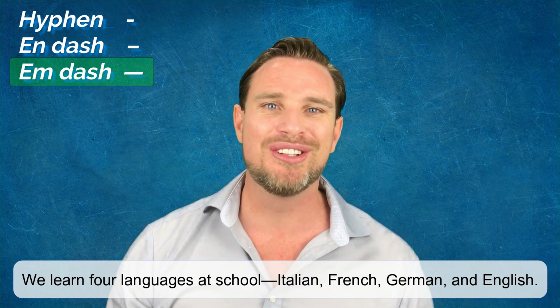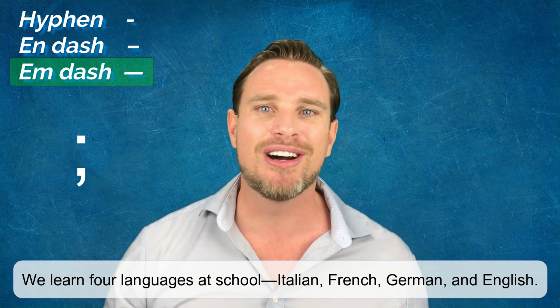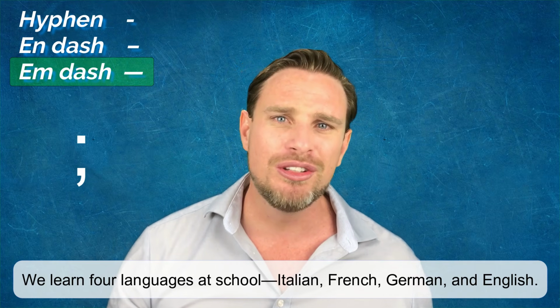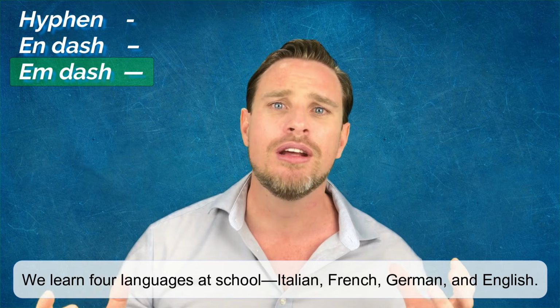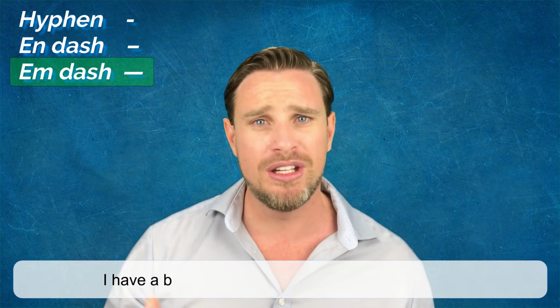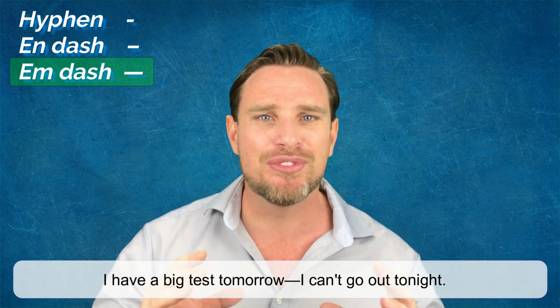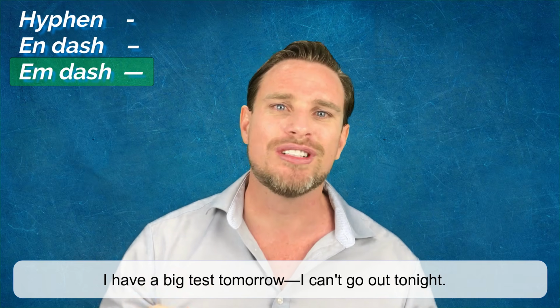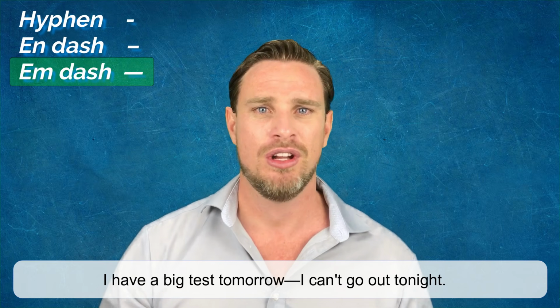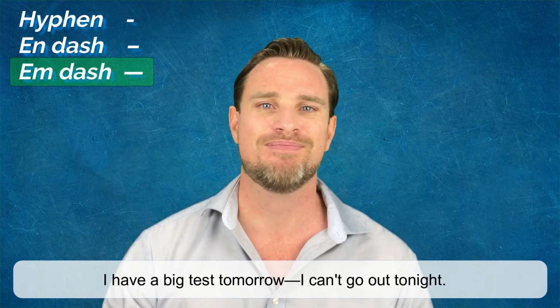We can also use the MDash in place of a semicolon. Semicolons are most commonly used to connect 2 related independent clauses. For example, I have a big test tomorrow. I can't go out tonight. This adds emphasis again to the clause after the MDash. For a more neutral tone, a semicolon would be used.